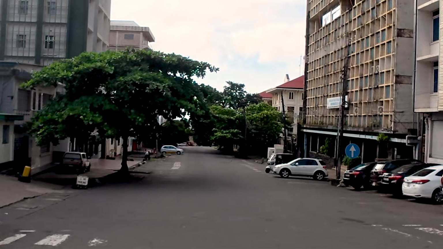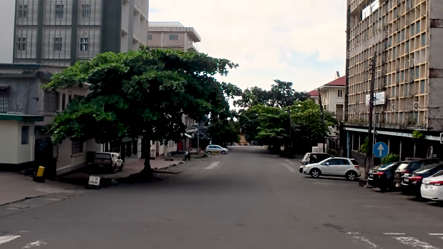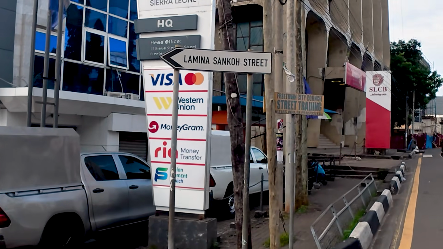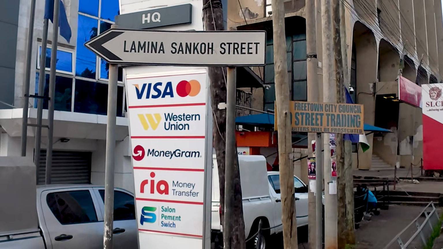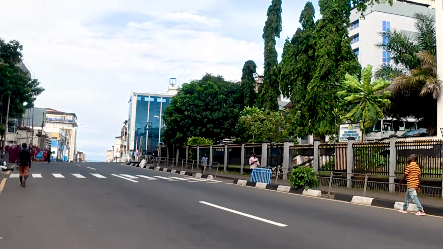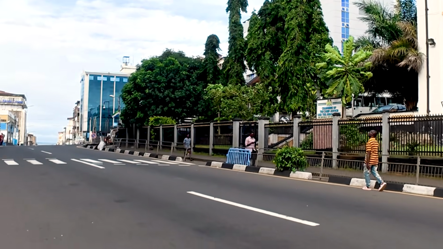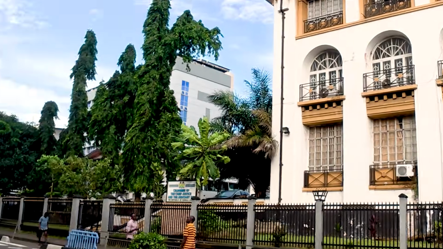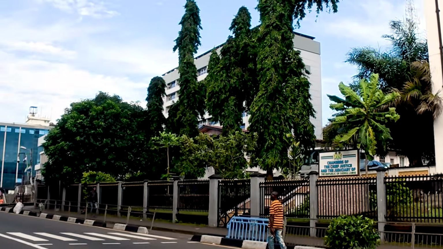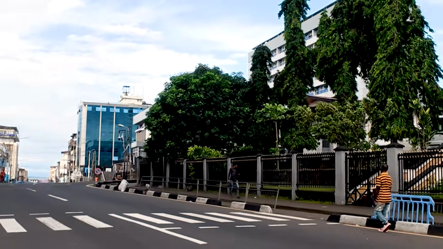Yeah. And then on the other side, just after the courthouse, you have the Bank of Sierra Leone.